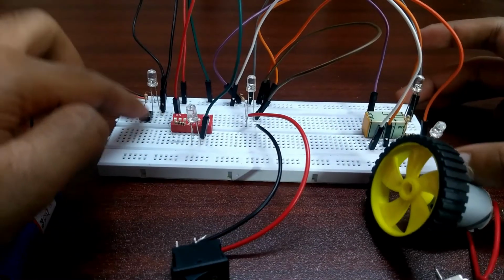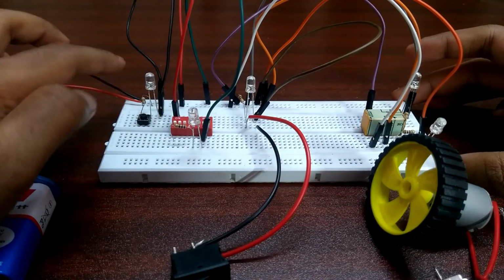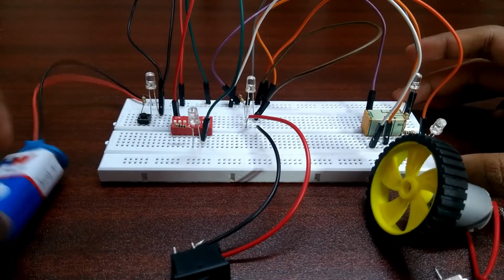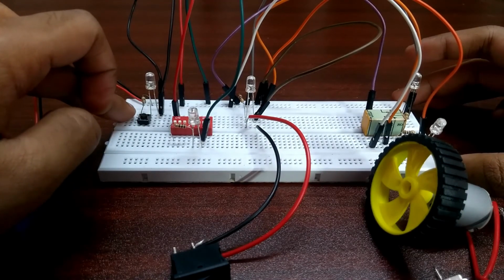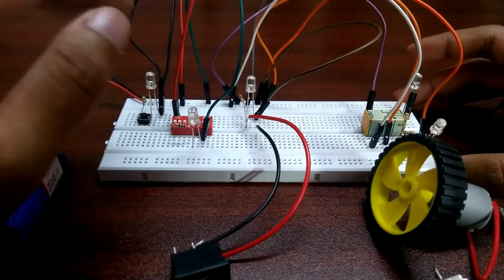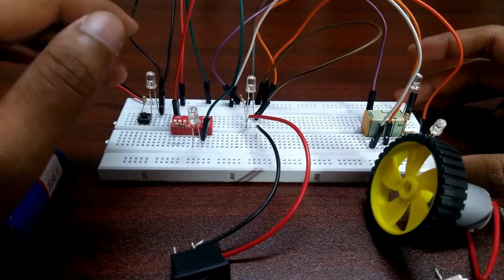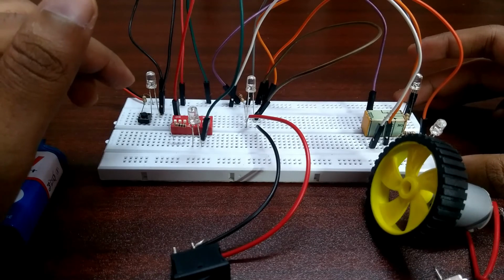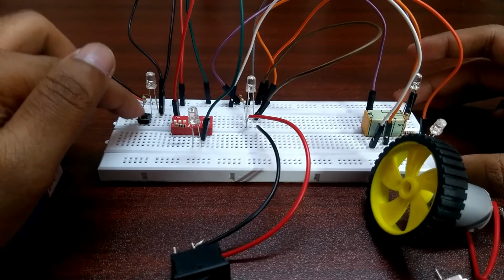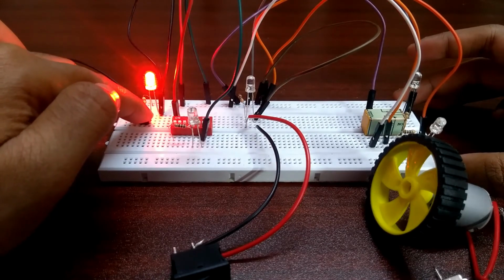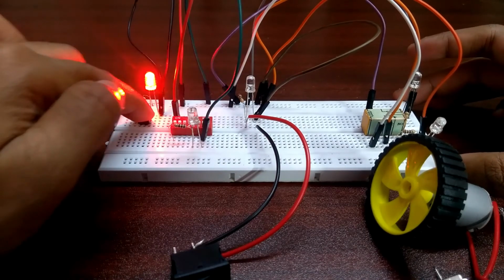Over here I've given connection to the positive and negative from my 9 volt battery. Just the resistor is connected. It's the same connection for all the switches that you have read about in the previous section. So if I press the button, you can see the LED is glowing, right? So that's the use of a push button.